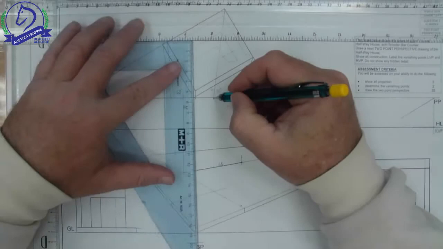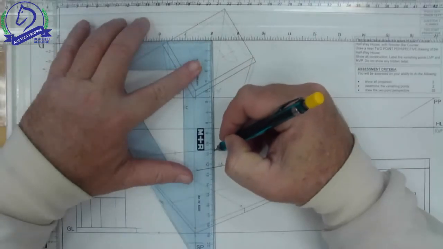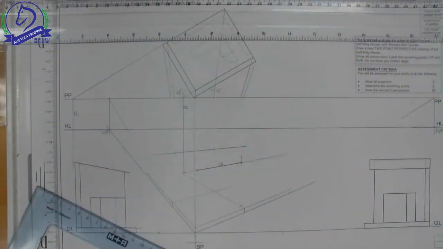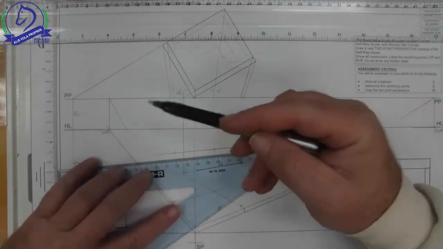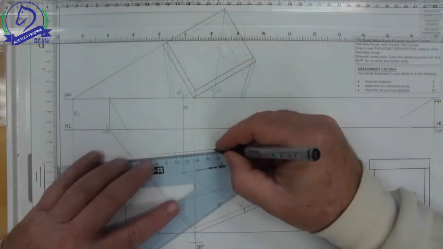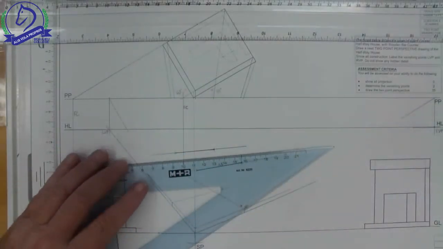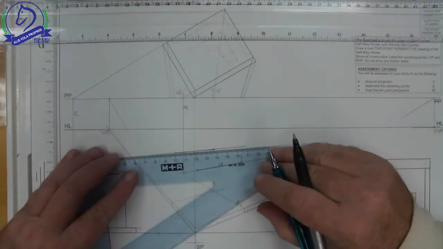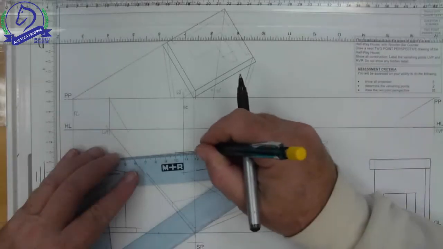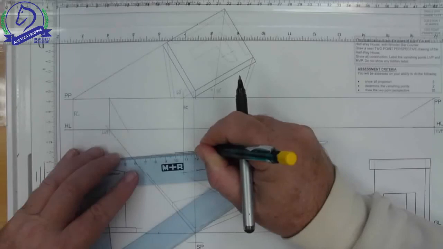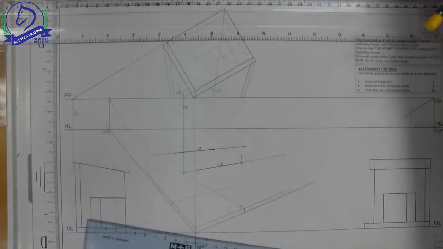Here's one edge, here's the second edge, and there I have the roof. There is the highest point of the roof. That's looking a little bit smaller. That says about 38 millimeters.